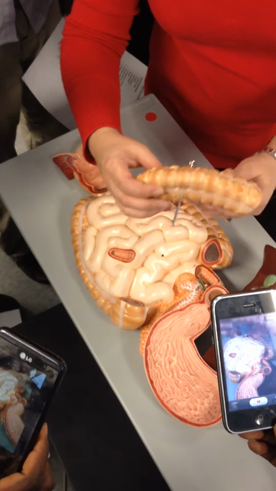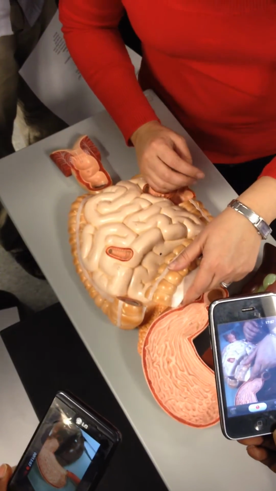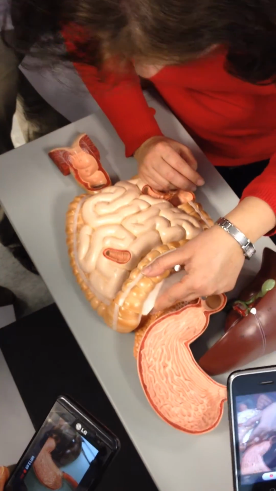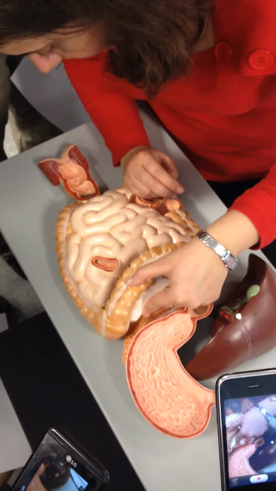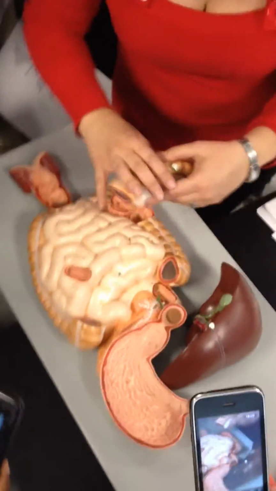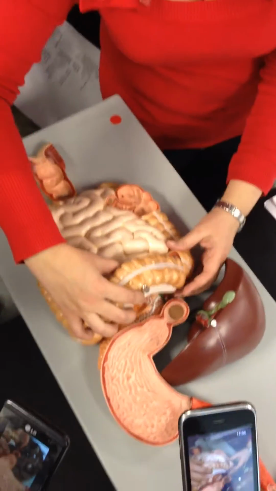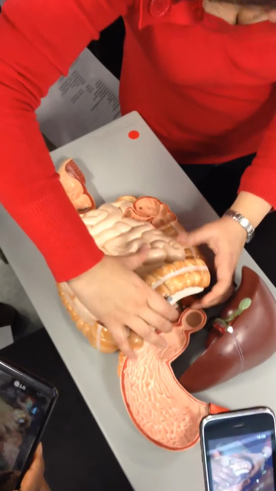I'm not sure. That will be on the test. Won't be on the test. Anyway, it should be like this, but I don't know. It should go inside. I don't want to break it.